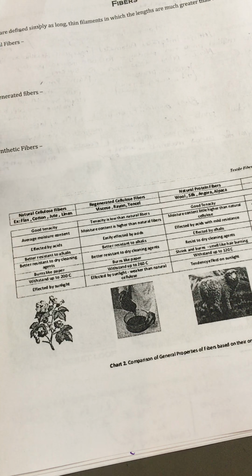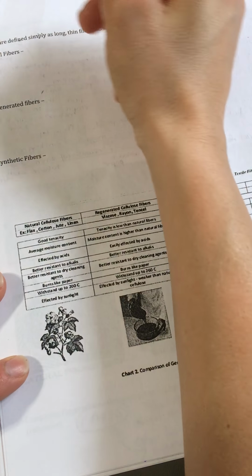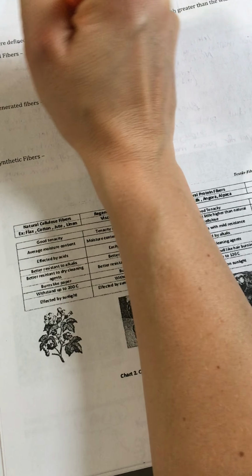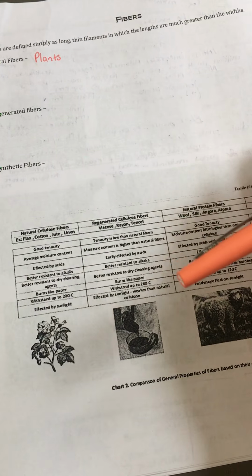So where we left off was fibers. And really there's 3 types of fibers that I want you to be aware of. There's natural fibers, and these are fibers that are derived from plants.